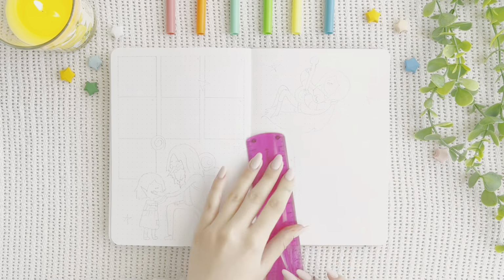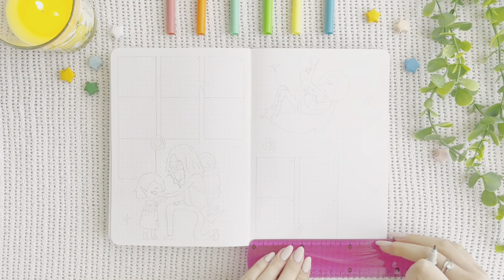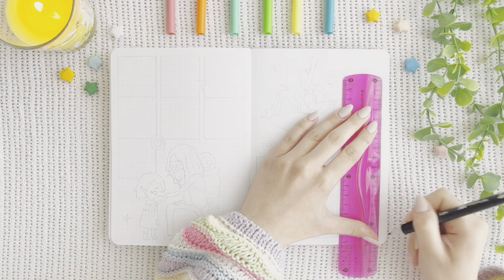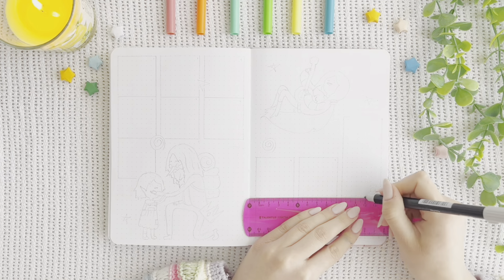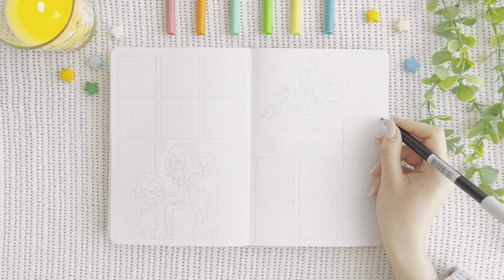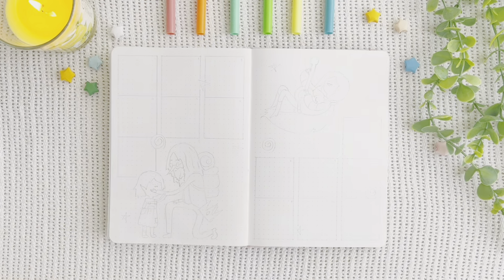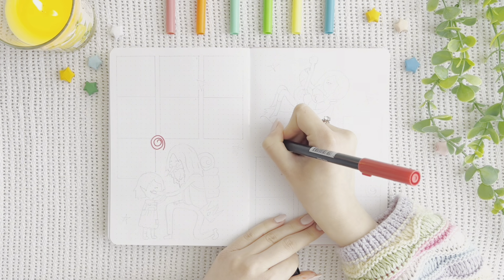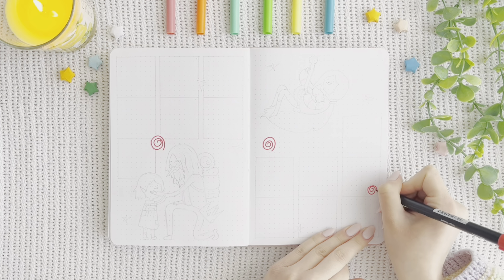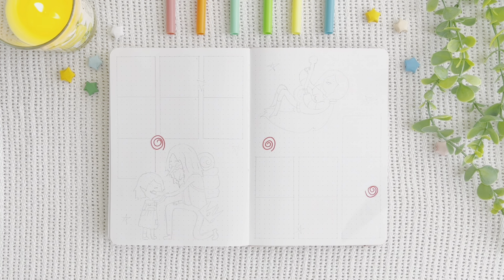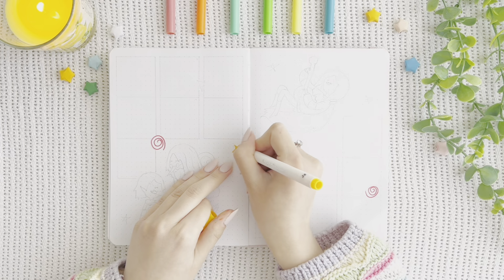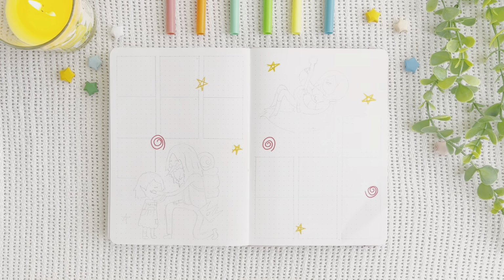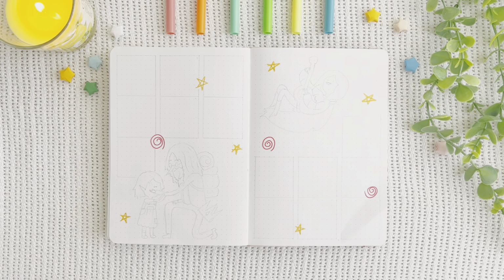The spread will also be centered around some sadder colors, if you know what I mean. So I'm doing the boxes in the gray shade that you see right now. Her outfits will be focused on red and dark blue and black and all that. I felt like this spread was a little bit too empty, which is why I'm adding some stars and these weird things that I'm doing in red. I have no idea what you call those, but I just felt like they could match.